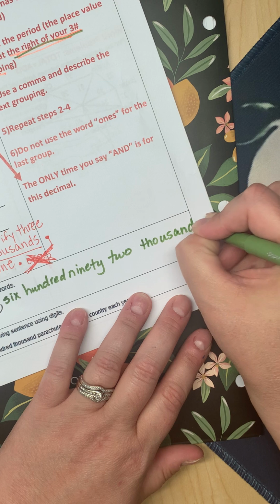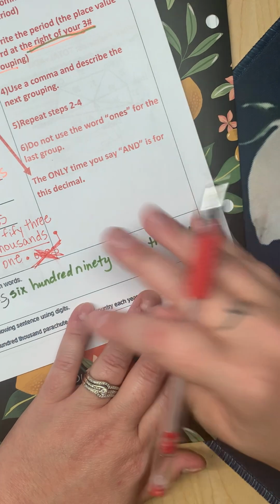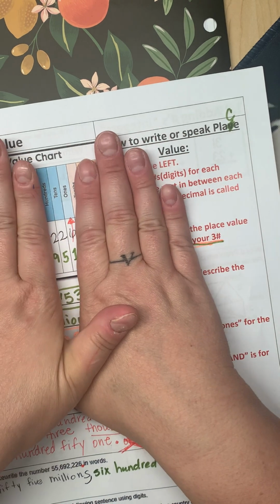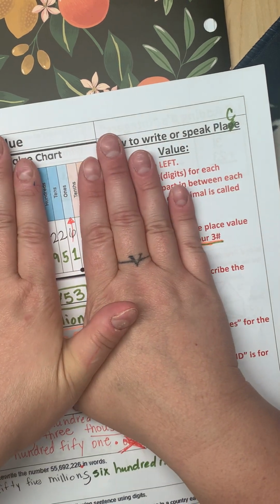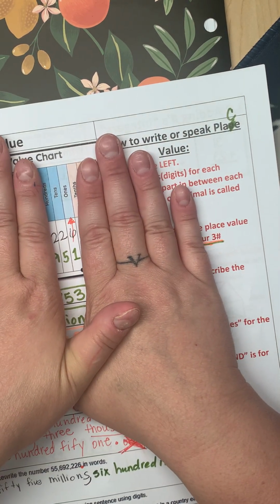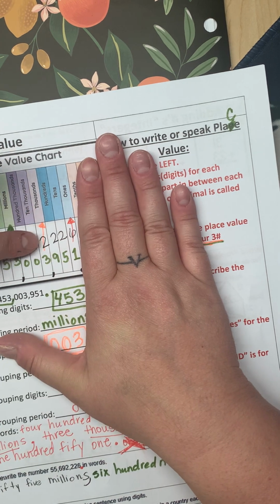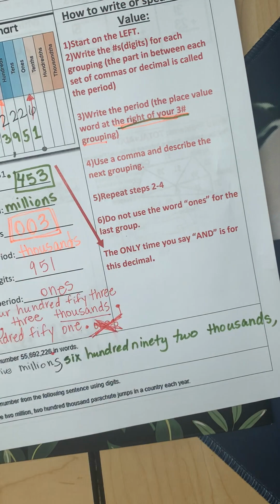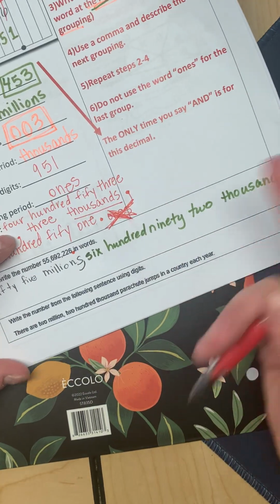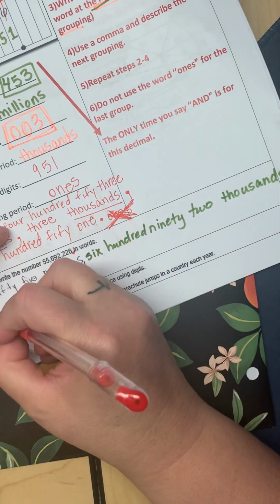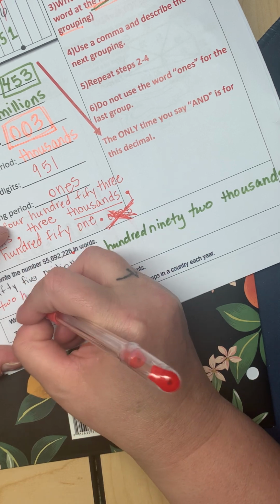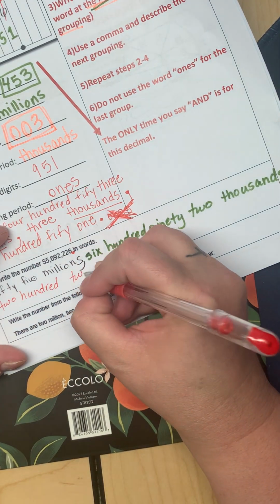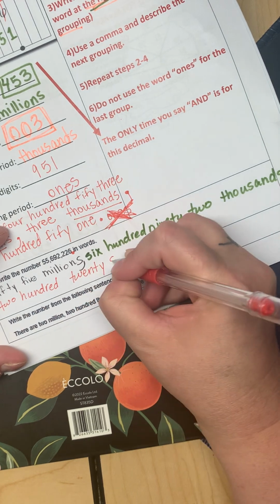Huzzah. Now let's look at this 226. That would be 226. And the last word that it lands on is ones. So we're going to say 226, do not write the word and.